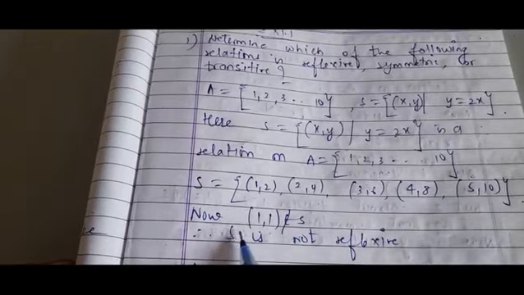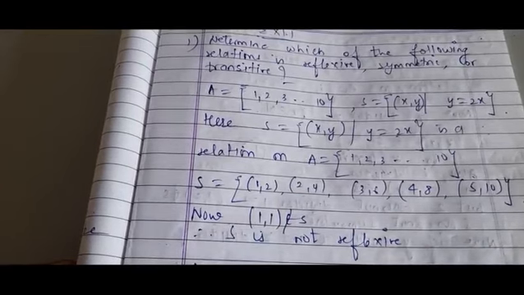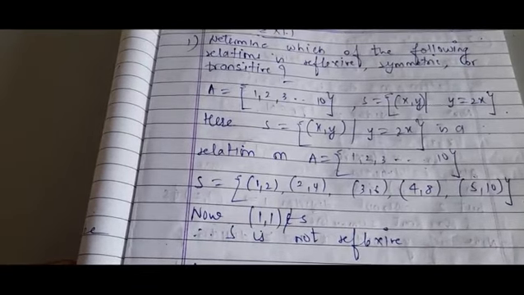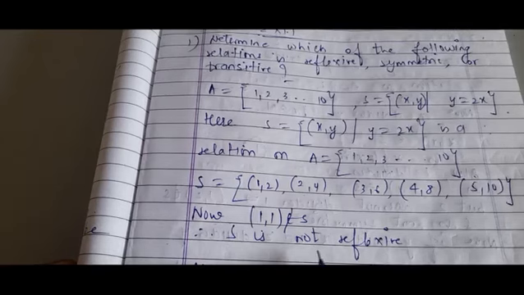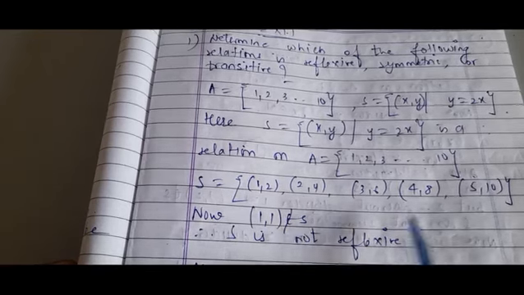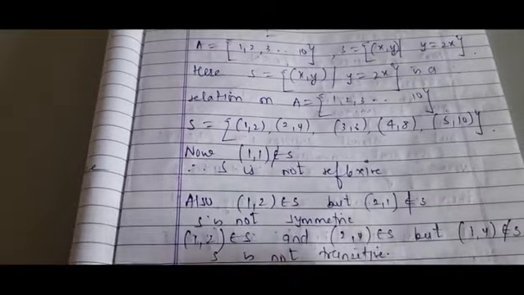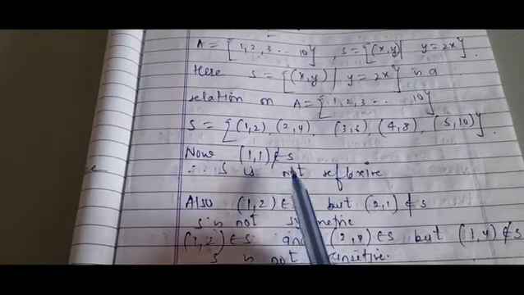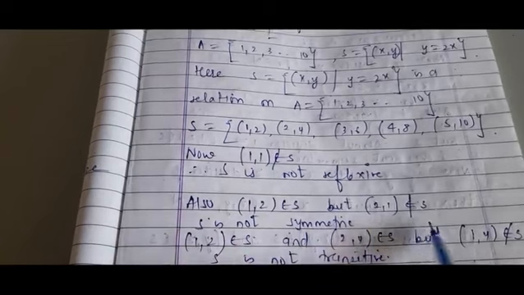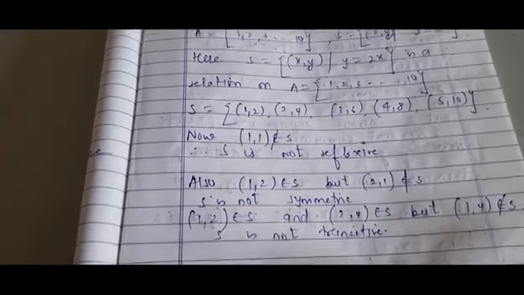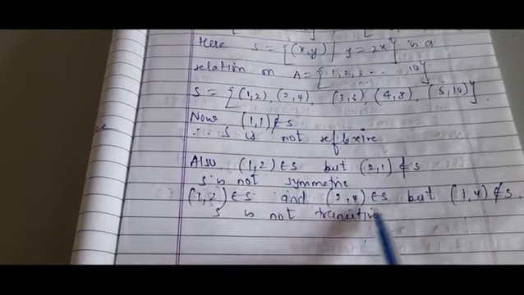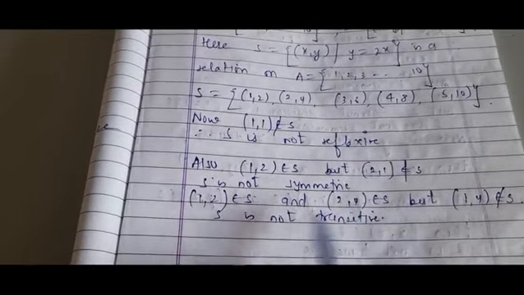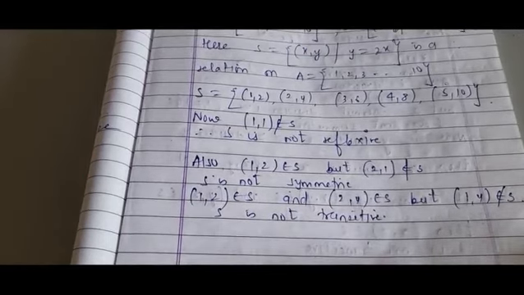Now we'll check reflexive. According to the definition, (a, a) belongs to S for every a belongs to A, then we say that it is reflexive. We take (1,1), but it is not in the relation, so it is not reflexive. Now (1,2) is an ordered pair which belongs to the set S, but (2,1) is not in the set S, therefore it is not symmetric. For transitive, we take (1,2) belongs to S, (2,4) belongs to S, but (1,4) is not in S, therefore it is not transitive.